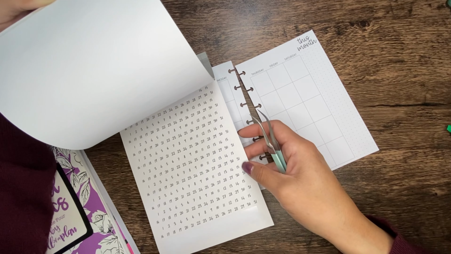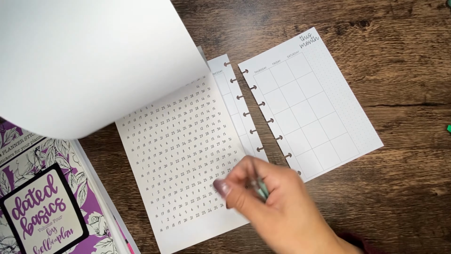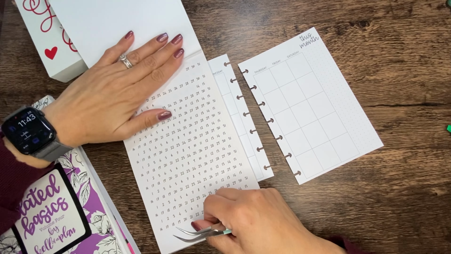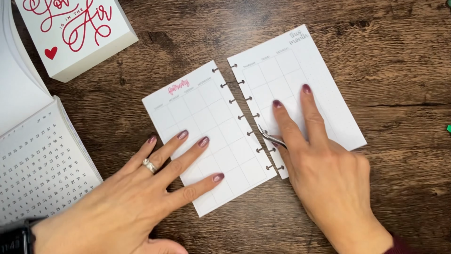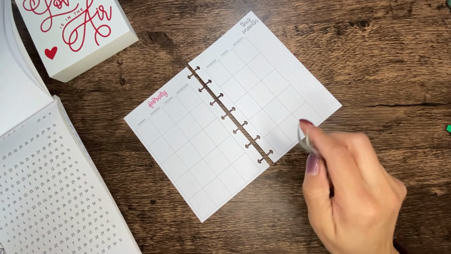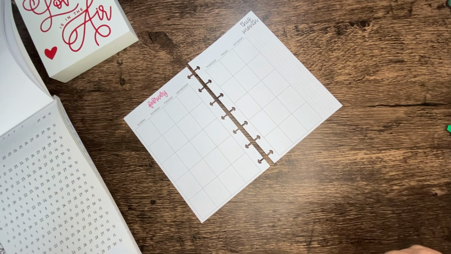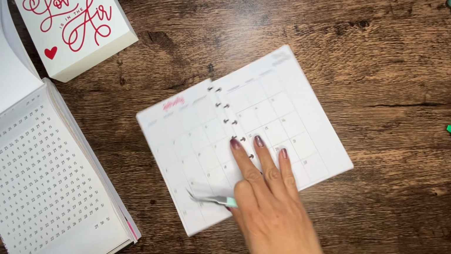Okay, these are the ones that I'm going to use. I'm going to use these dates for the monthly dates in here, and I will be right back. Okay, there we go.